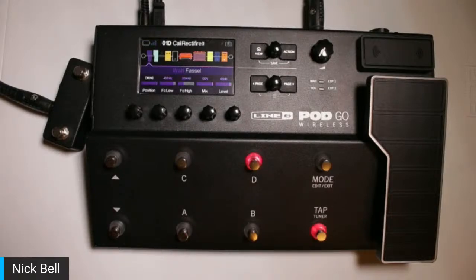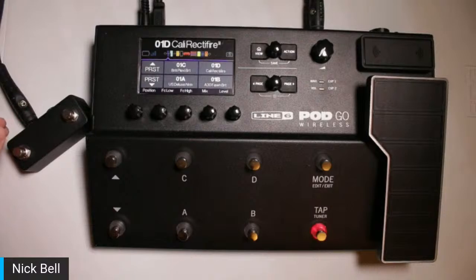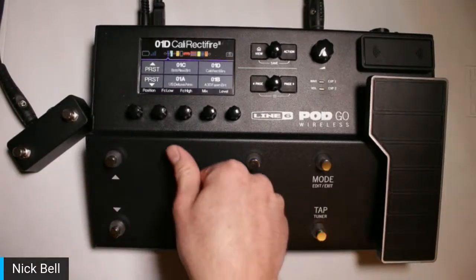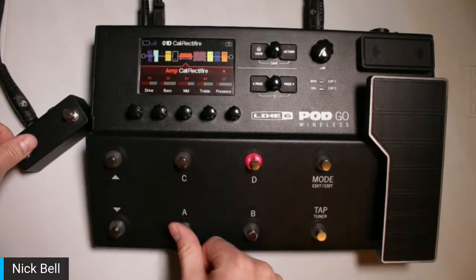Not that there's a whole lot to begin with, but check this out. Currently, if I'm in preset 1D, I could hit bank up, and now all my presets in bank 1 show up, and now I could press 1C. Sounds good. Maybe I want a different preset, maybe in D, so on and so forth.